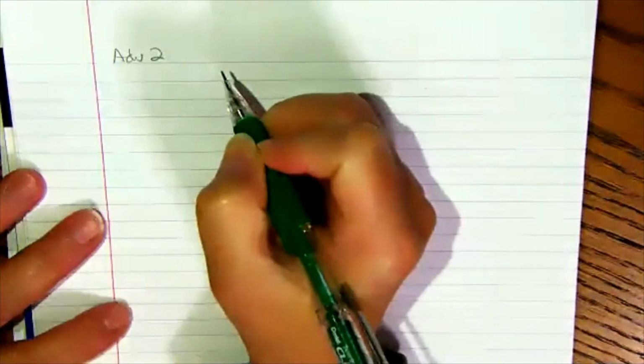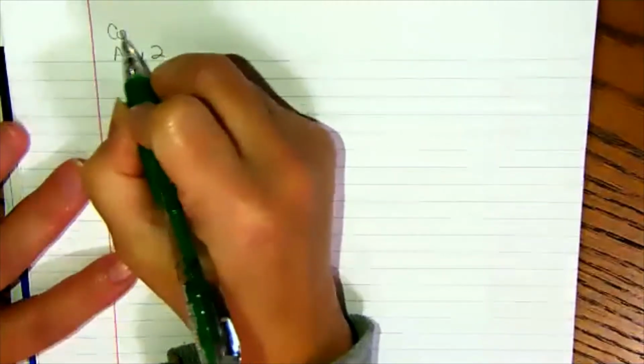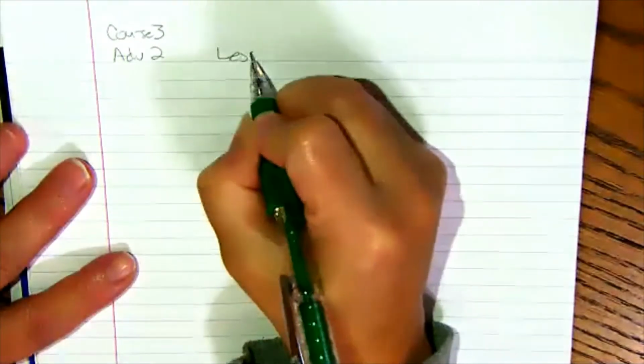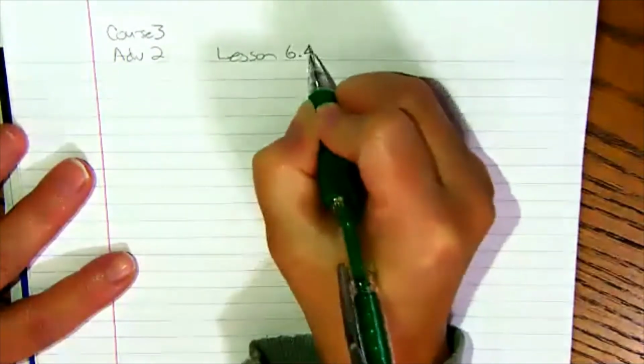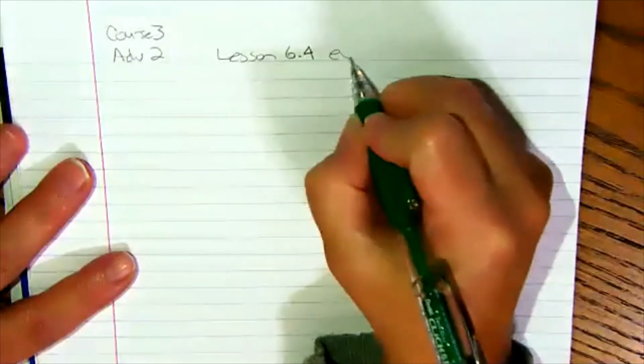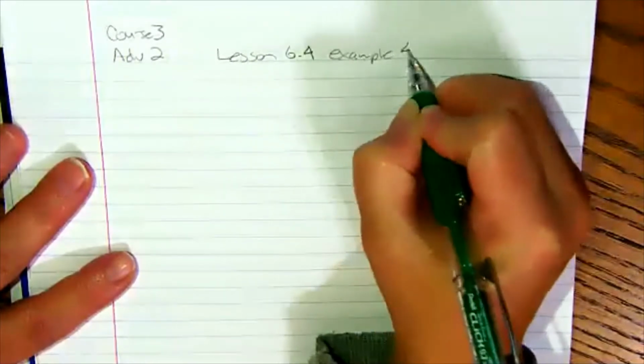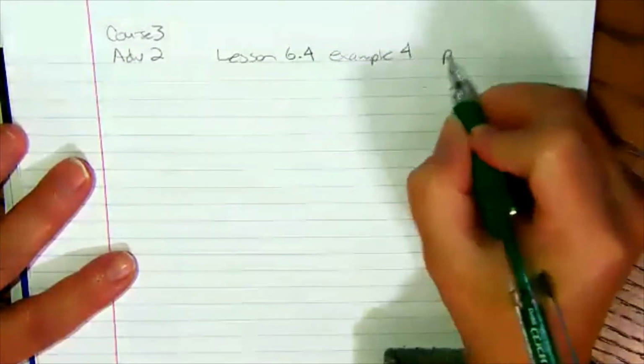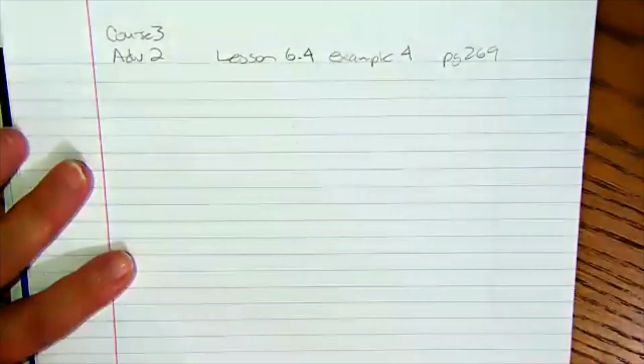Okay, if you are in 7 Excel, we are working from the Advanced 2 textbook. If you are in Math 8, we are working from the Course 3 textbook. We are doing lesson 6.4, example 4, and it can be found on page 269.